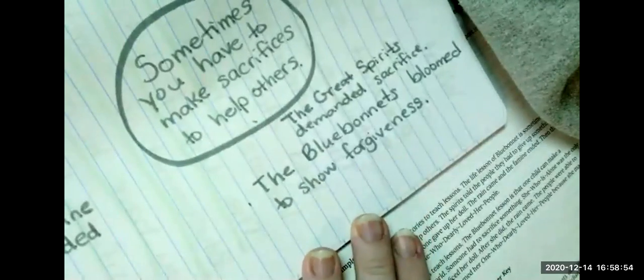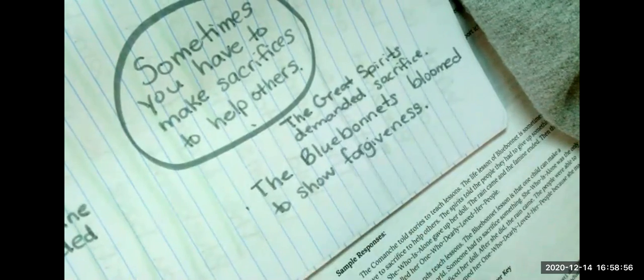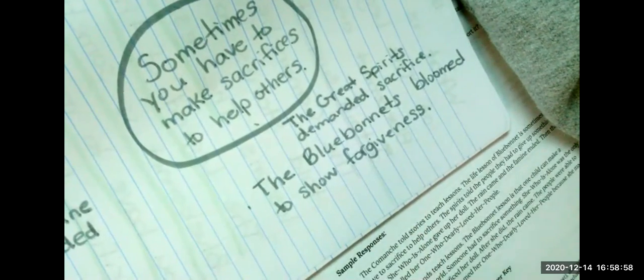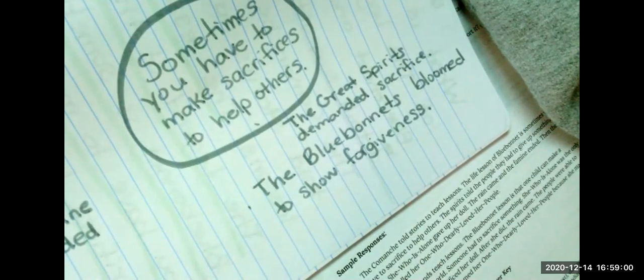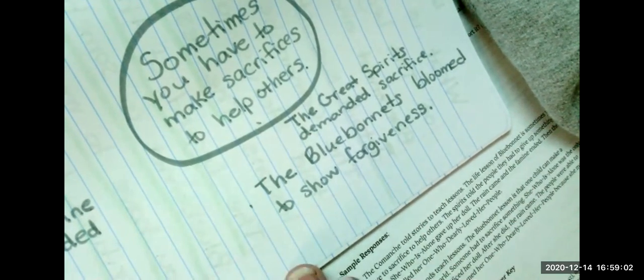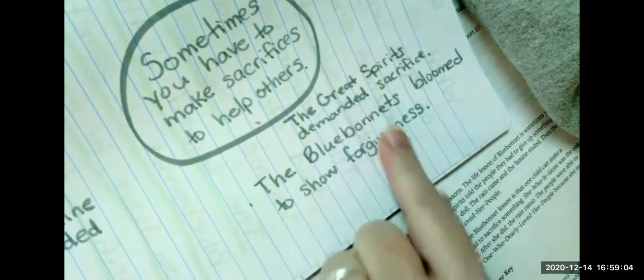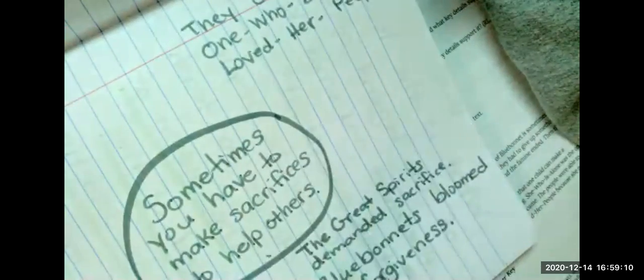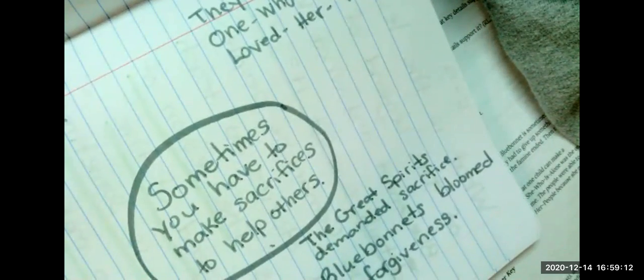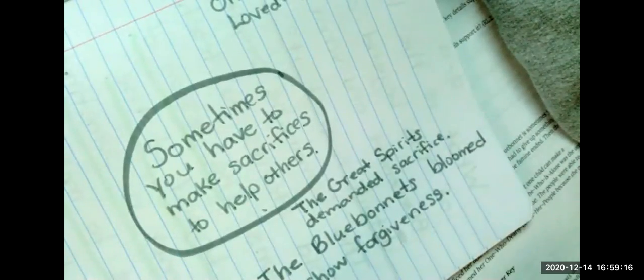So what I need to do first is go back and look. What can I use from my chart? What started off this story? Should we talk about how the great spirits demanded a sacrifice, about how she gave up her doll, or how they changed her name? I think it started with how they demanded a sacrifice.